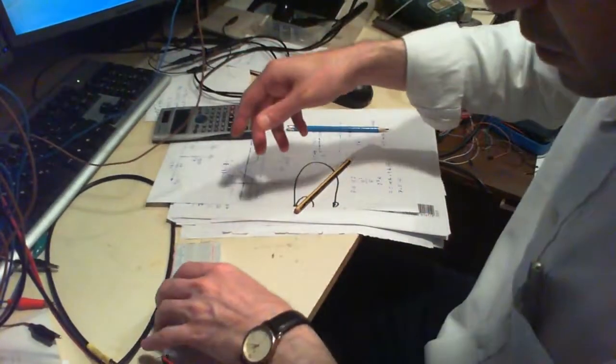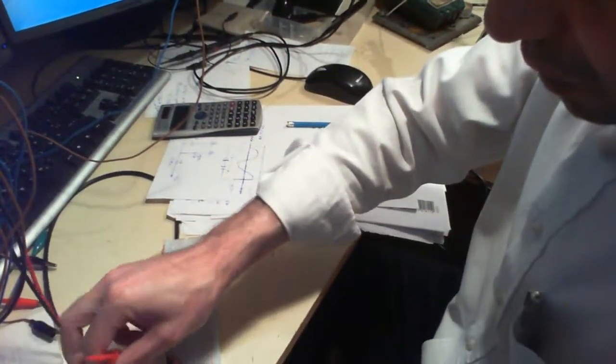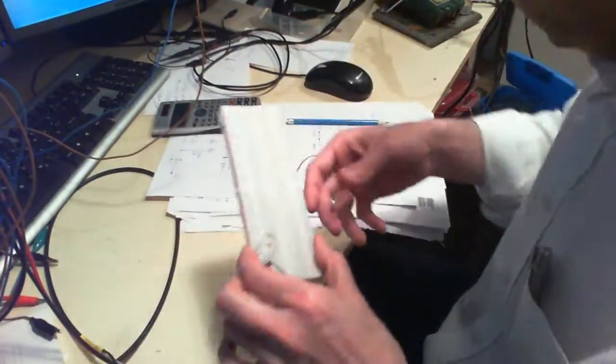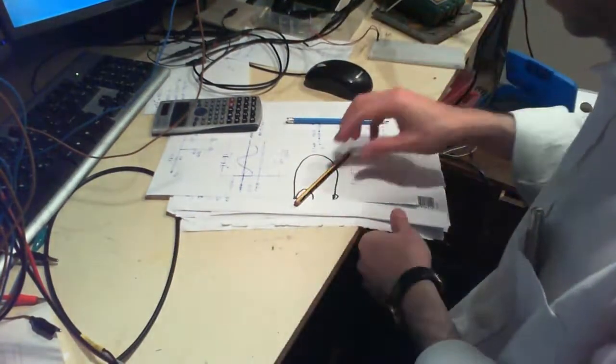So basically what this circuit looks like, it's actually a simple circuit.